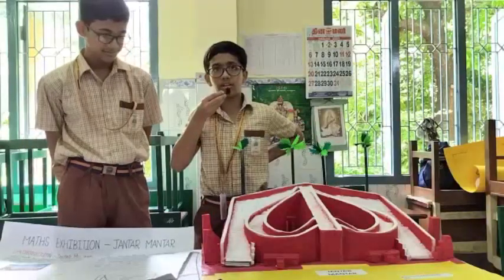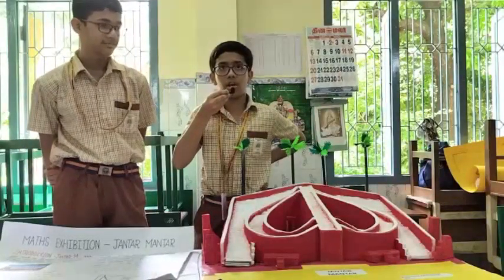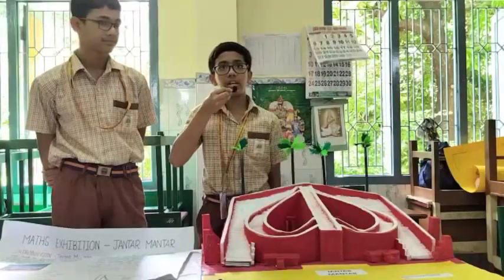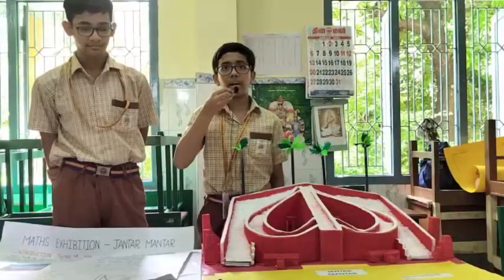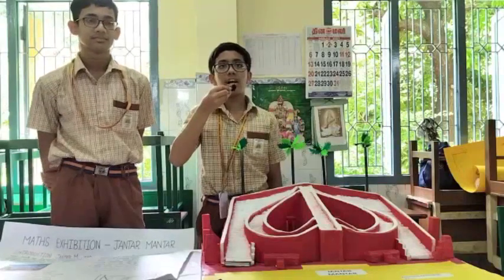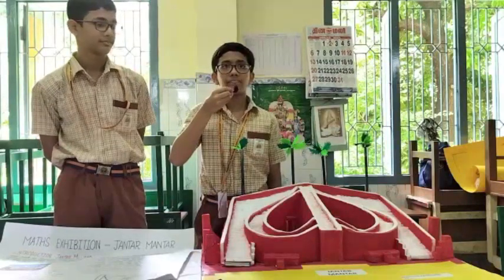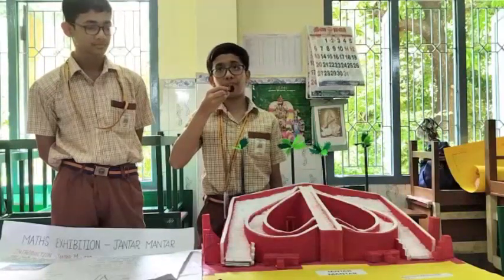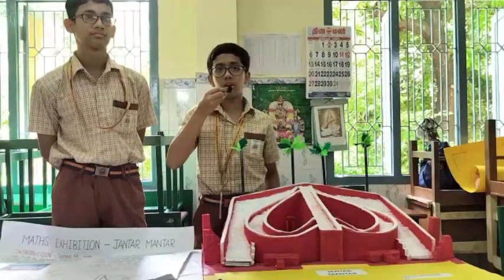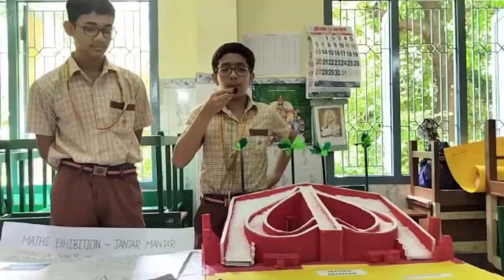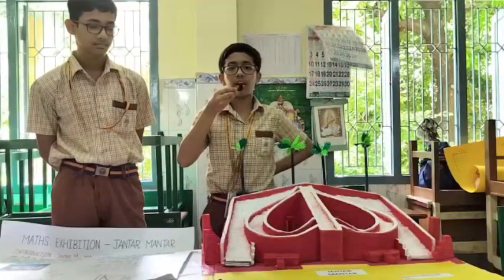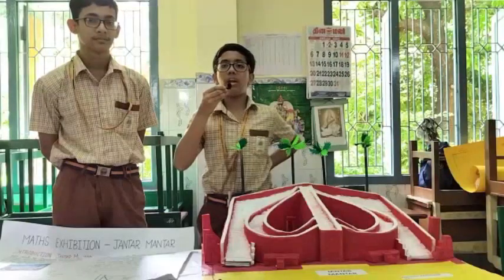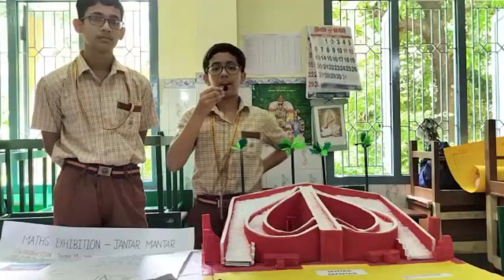We have chosen Jantar Mantar as our architectural model. Jantar Mantar was built by Sawai Jai Singh II in the year 1719 to predict astronomical events and study the mathematics behind it. Jantar Mantar is about 220 meters or 723 feet tall. We made this model using cardboard and paper mesh, glued it together, and painted it to give it a bright color. Now my partner Ayush will explain how it is related to mathematics.